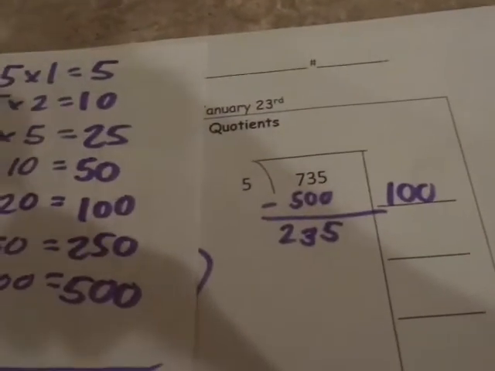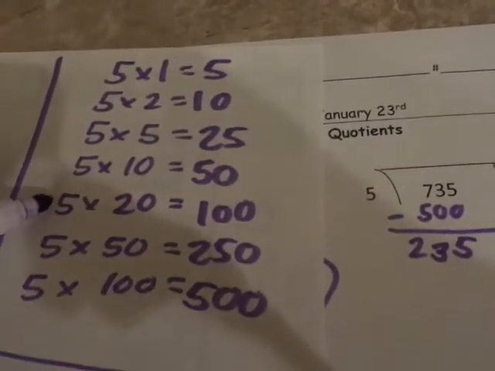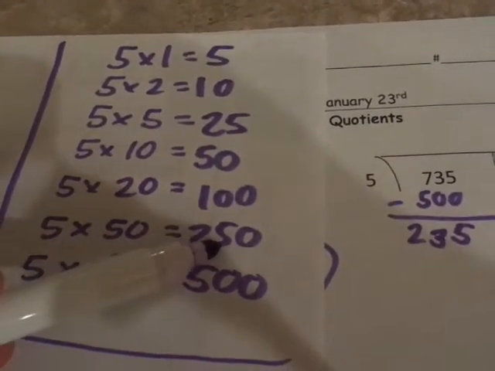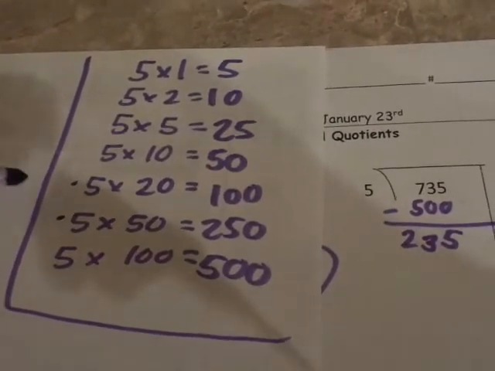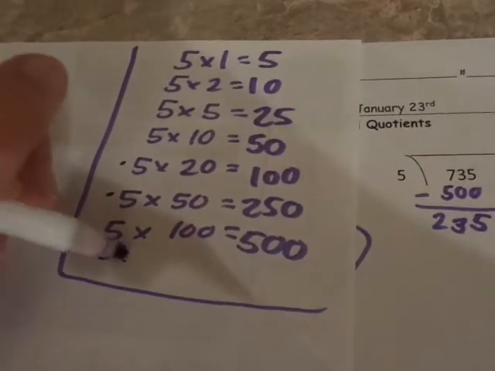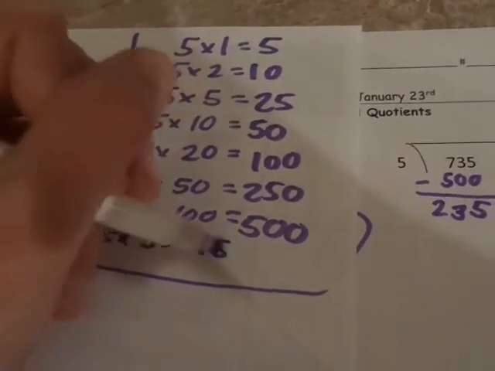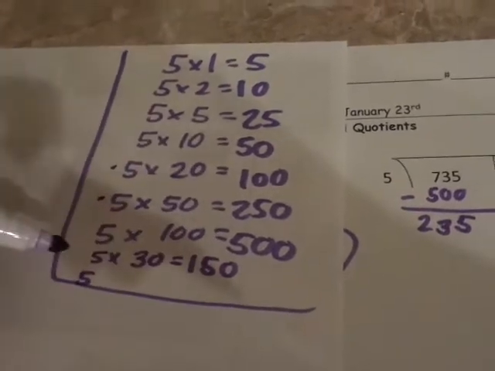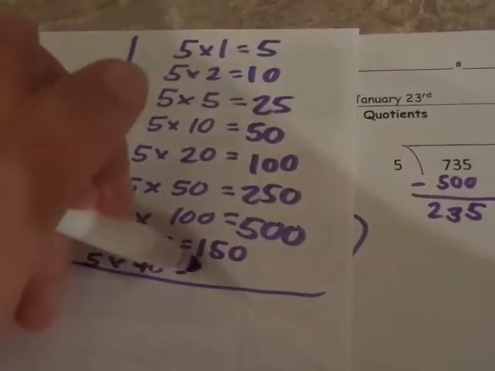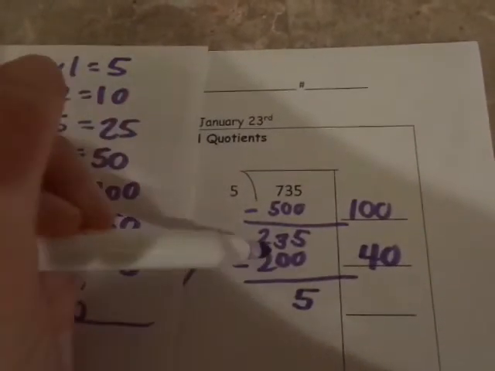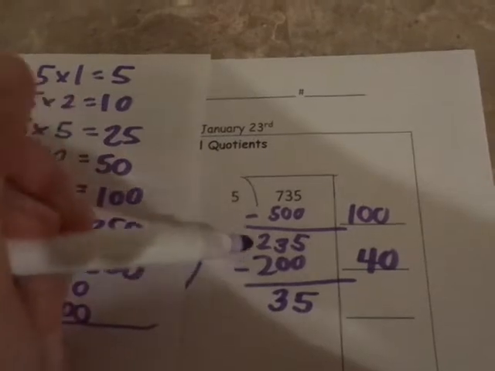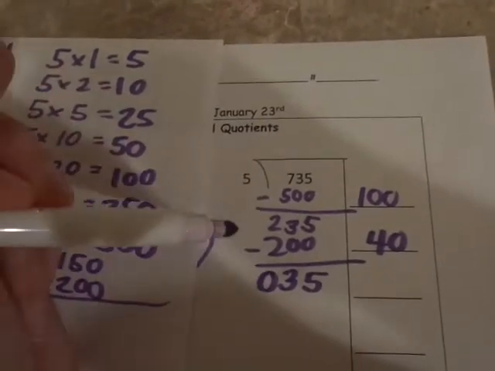What's close to 235 without going over? Well, I see here 5 times 50 is 250. Too big, but maybe I can do another number between 20 and 50. So let's try 5 times 30. 150. And maybe that's too small, so I can keep going. 5 times 40. 200. So let's do that. 40 groups of 5 equals 200. I can subtract that out. 5 minus 0 is 5. 3 minus 0 is 3. 2 minus 2 is 0.